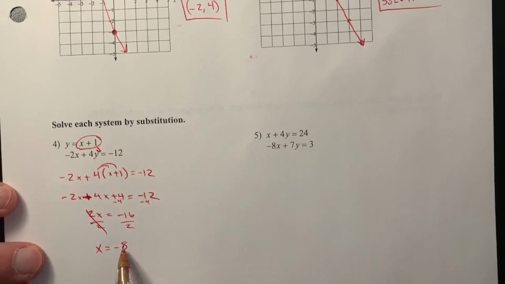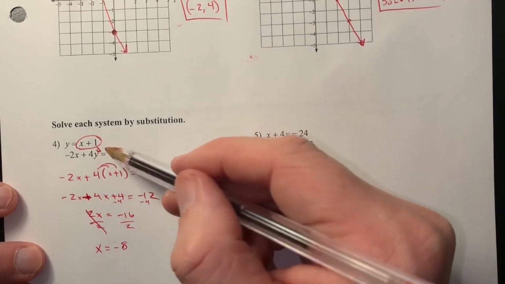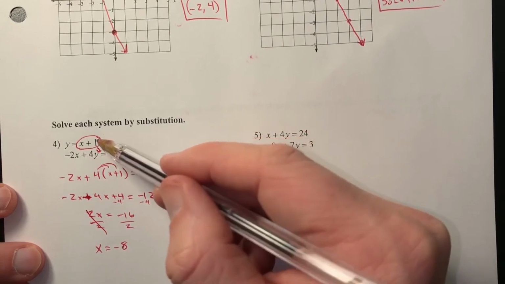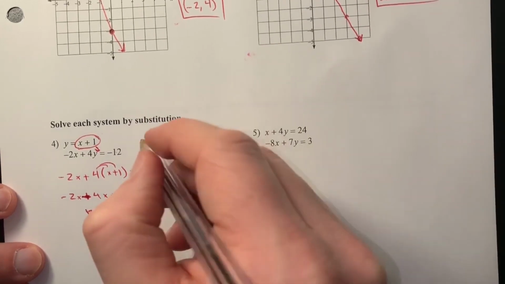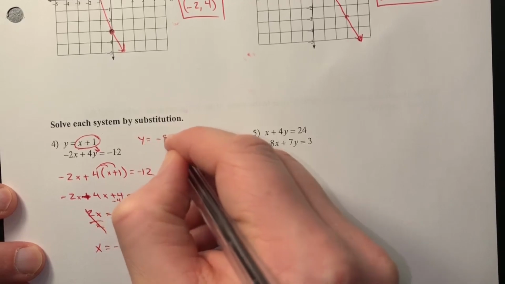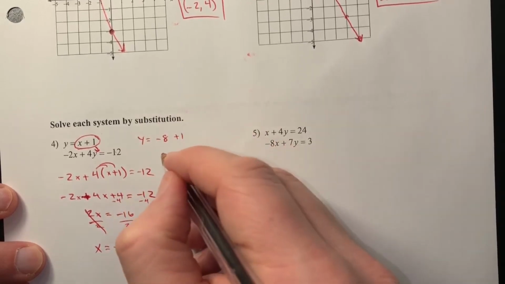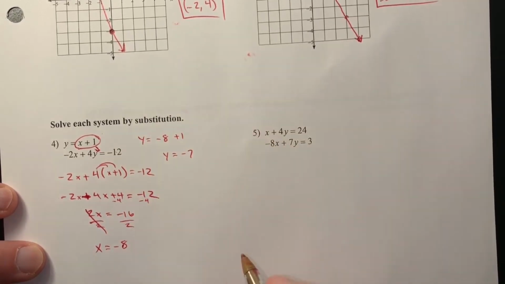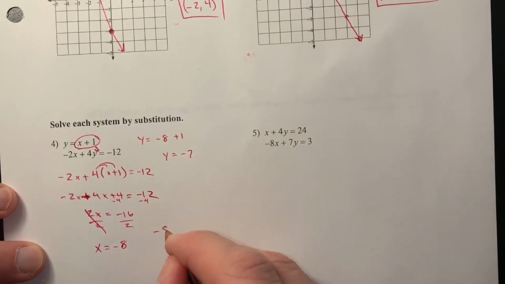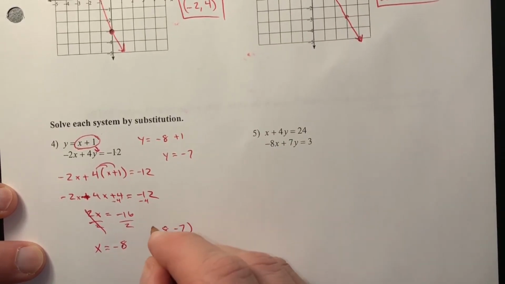Now I can take that negative 8 and substitute it into either one of these two original equations. The top one would probably be the easier one. So y equals negative 8 plus 1, and negative 8 plus 1 is negative 7. So that means my solution is (-8, -7).